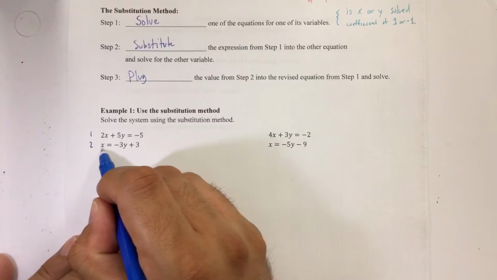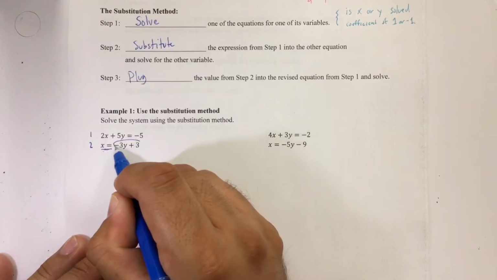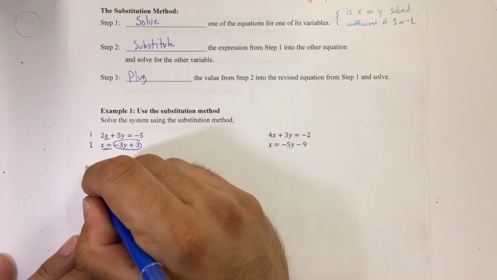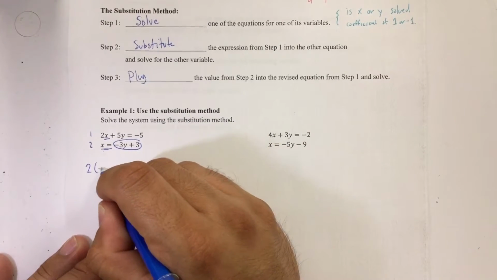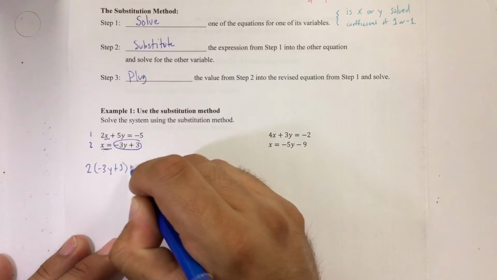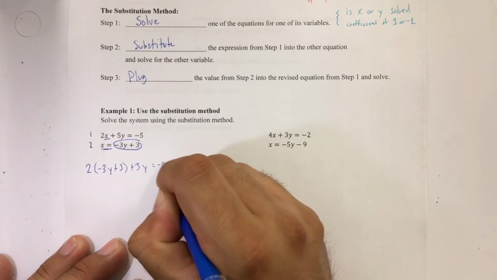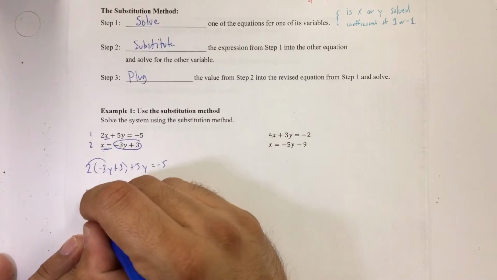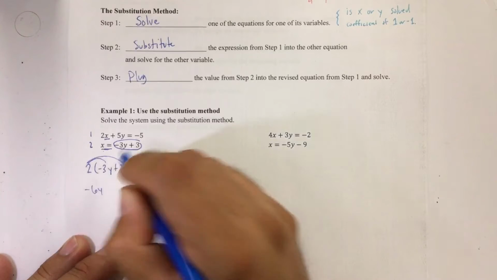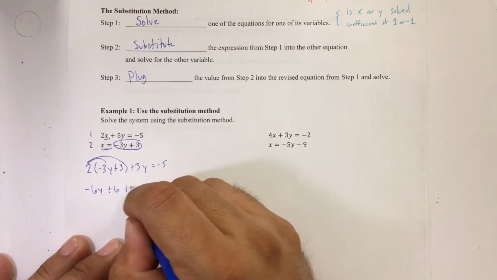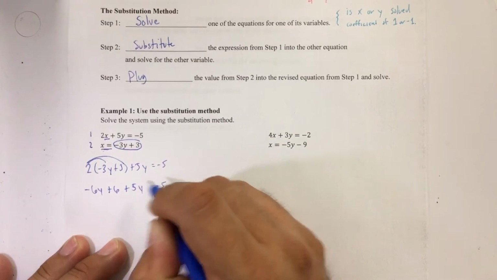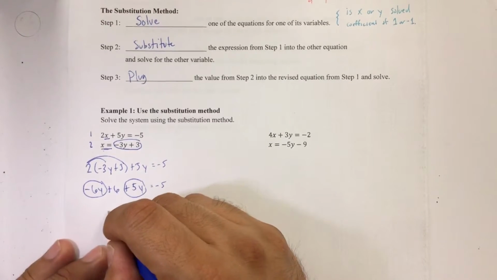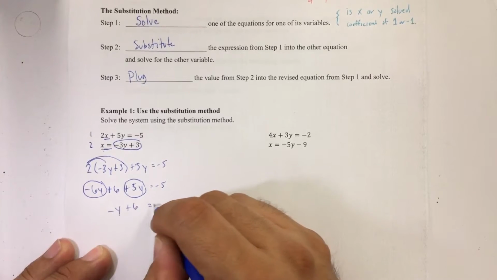So I already know x equals is solved. I'm going to substitute negative 3y plus 3 into the first equation for x. So we have 2 times negative 3y plus 3, plus 5y equals negative 5. From here, it's just like those warm-up problems. We distribute. 2 times negative 3y is negative 6y, 2 times 3 is 6, plus 5y is equal to negative 5. Let's simplify the left side. We can combine negative 6y plus 5y, which is negative y, plus 6 equals negative 5.